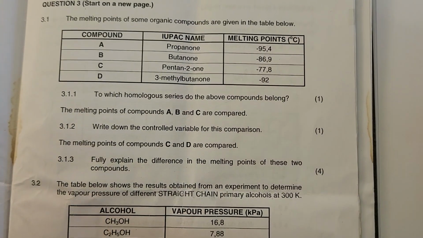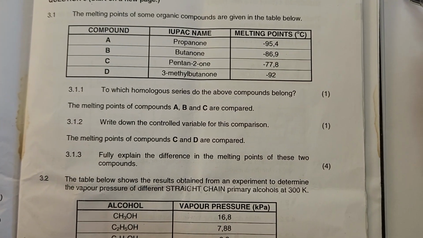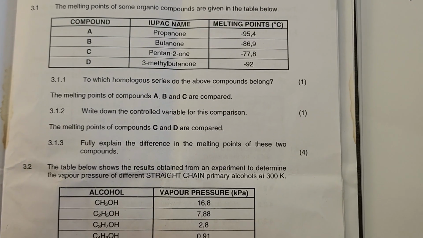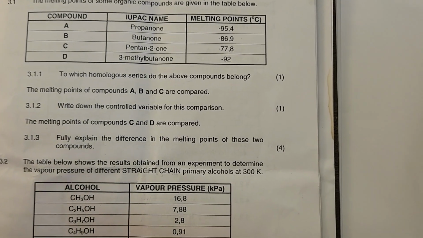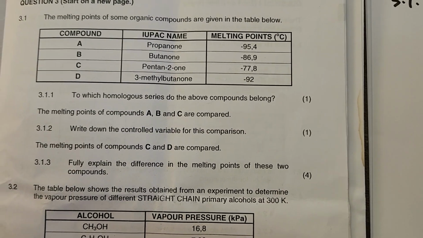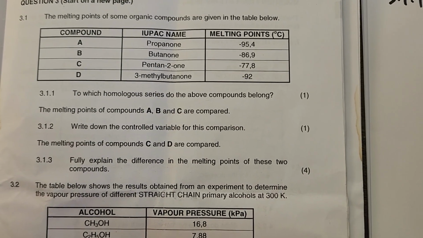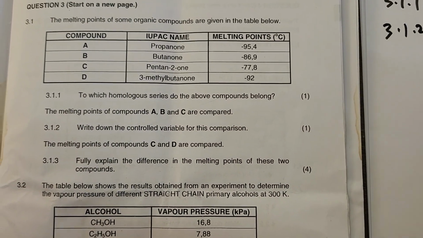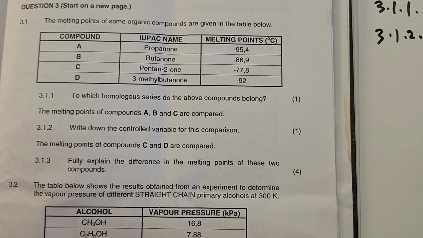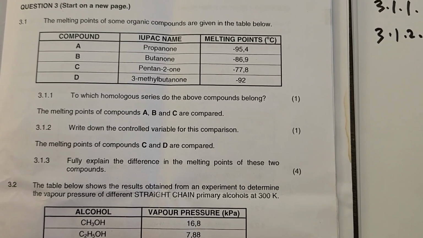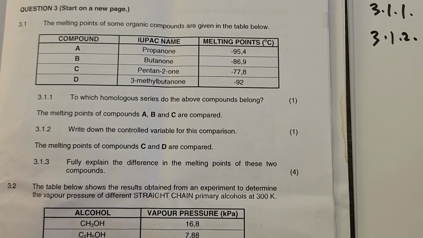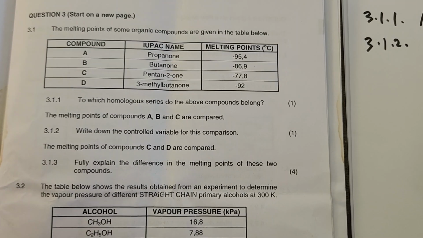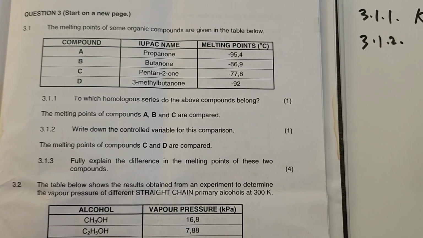Now let's go to 3.1.1. They're asking, to which homologous series do the above compounds belong? From our brief analysis, we have already said they are all ketones. Fine. Then 3.1.2. The melting points of A, B and C are compared. Remember, we're comparing the same homologous series. When we're comparing the same, if you still remember, we go for structure, which is chain length. Fine, let's go.